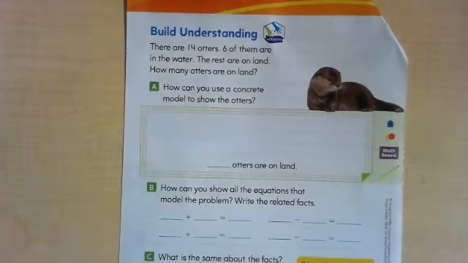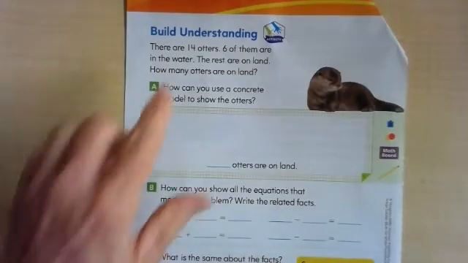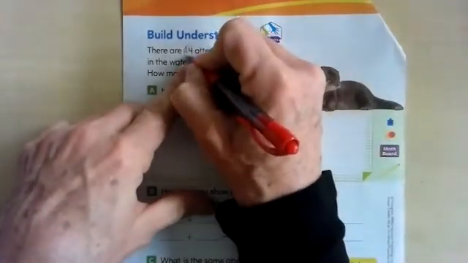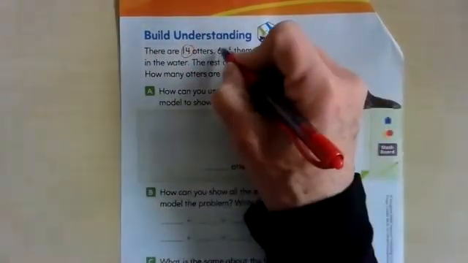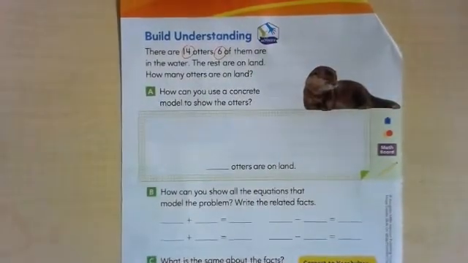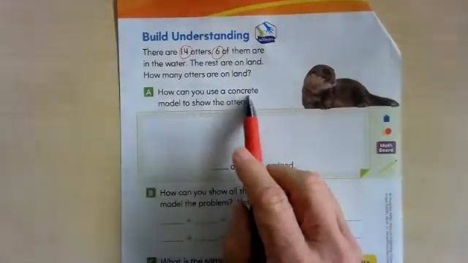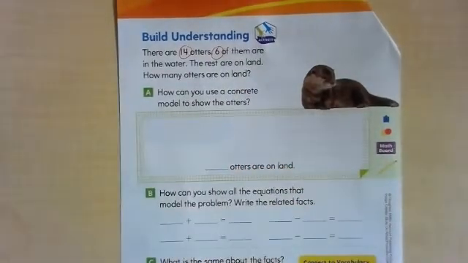All right, it says there are 14 otters. Circle that number 14. 6 of them are in the water. Circle that number 6. The rest are on land. How many otters are on the land? How can you use a concrete model to show the otters?